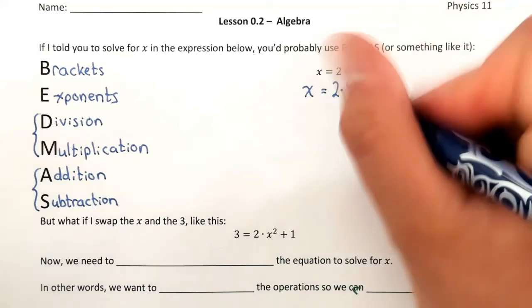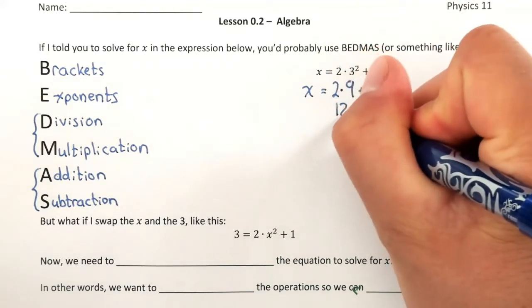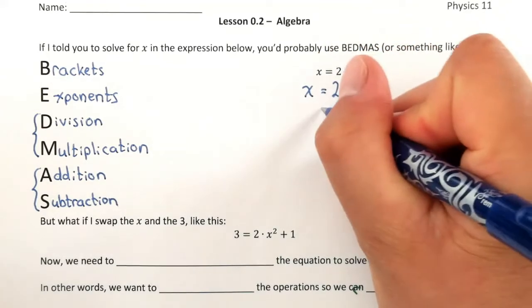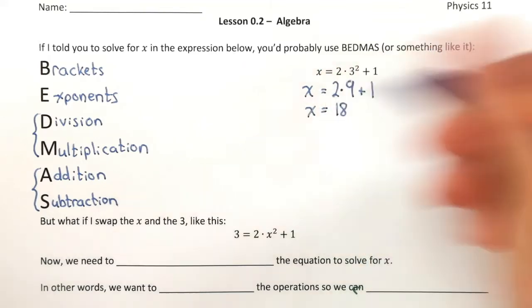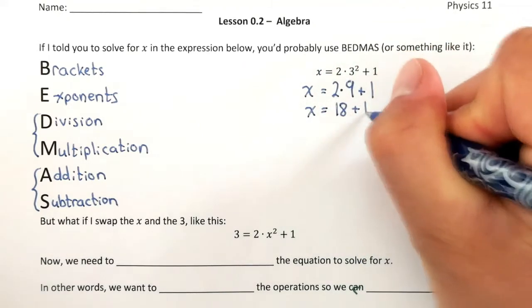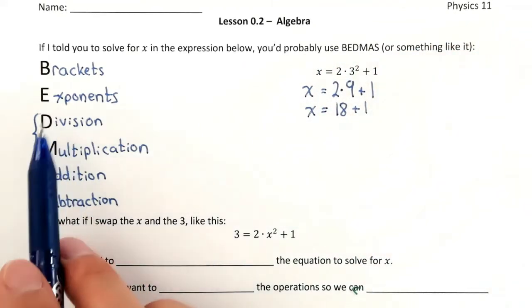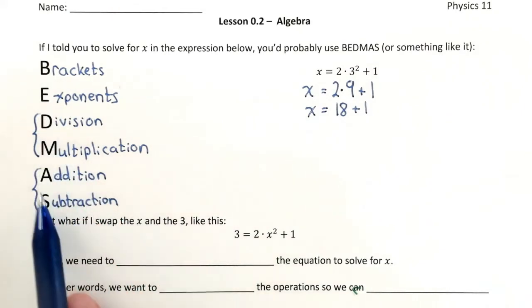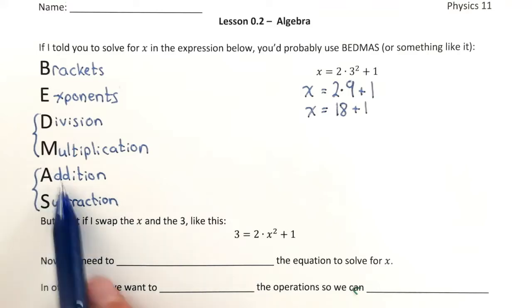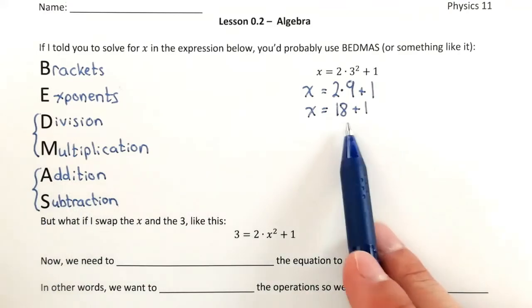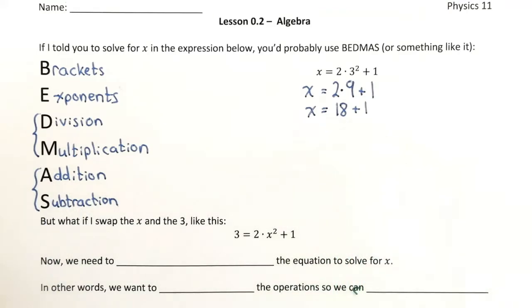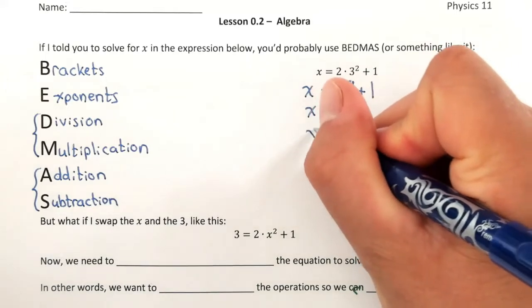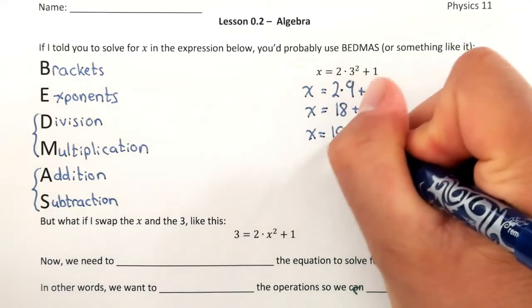So 2 times 9 is 18, and then if I write the rest of the expression, it looks like x equals 18 plus 1. And now that I've done my brackets, my exponents, my division and multiplication, I can get to any addition and subtraction that's left over, which is all I have. So I can do this 18 plus 1 now, which gives me x equals 19.